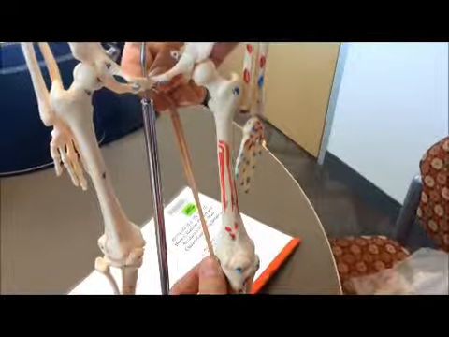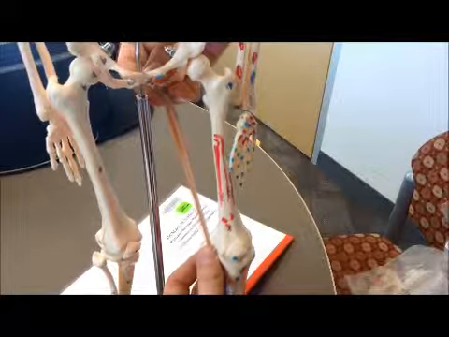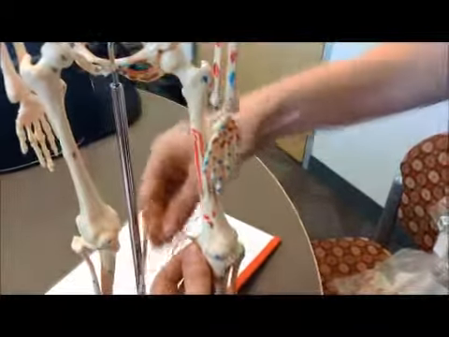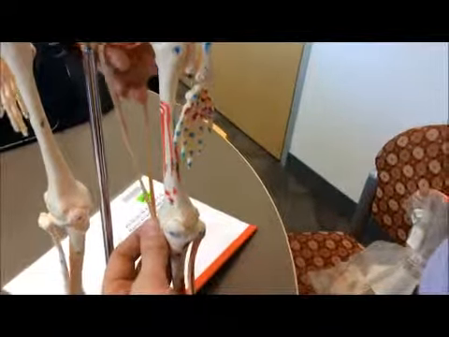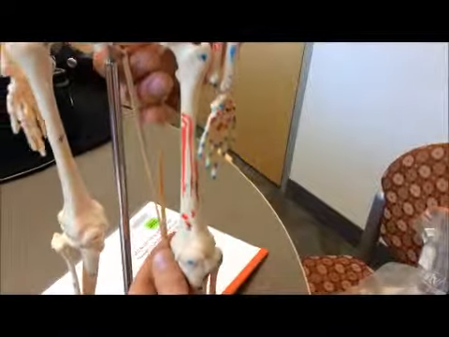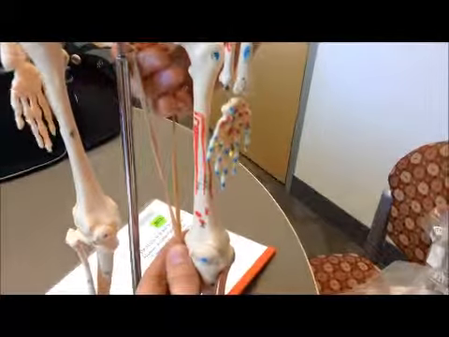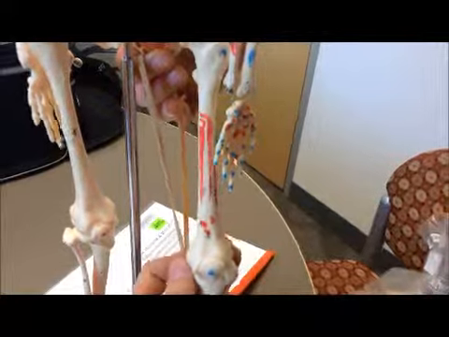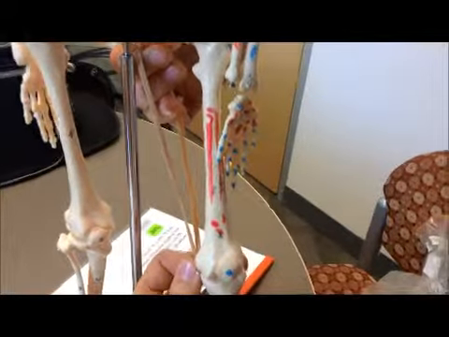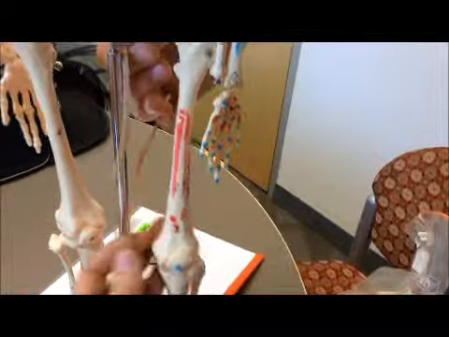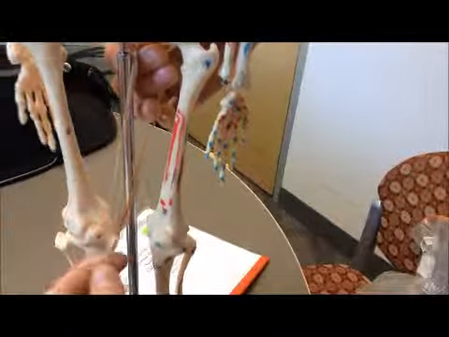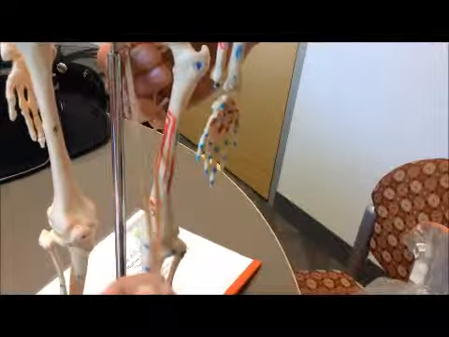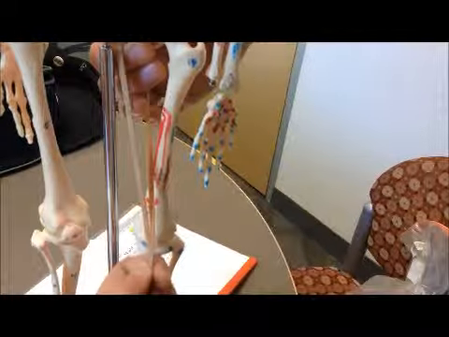Gracilis, origin: inferior margin of pubic symphysis, inferior ramus of pubis, and adjacent ramus of ischium. Insertion: medial surface of tibial shaft, just posterior to the sartorius. Action: flexes the knee, abducts the thigh, and helps to medially rotate the tibia on the femur.